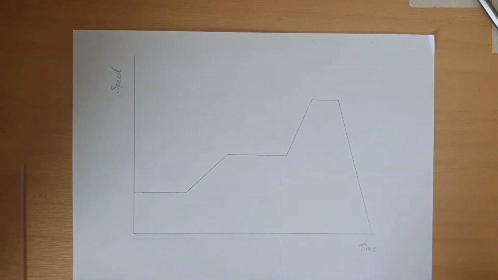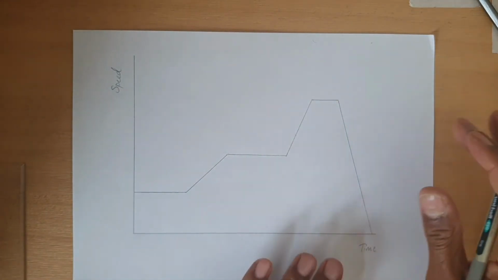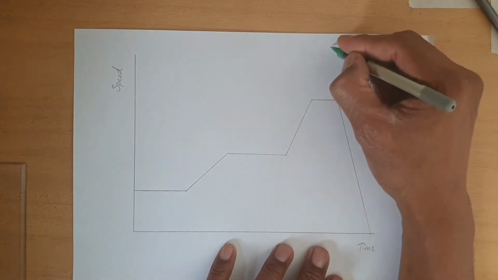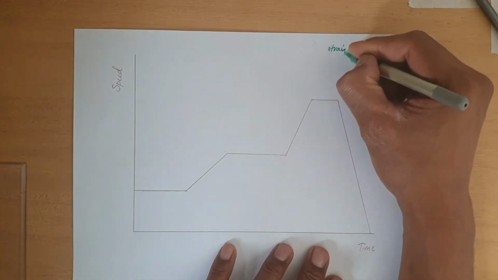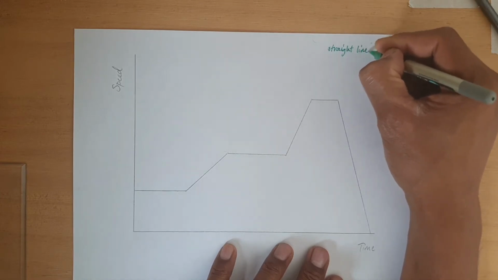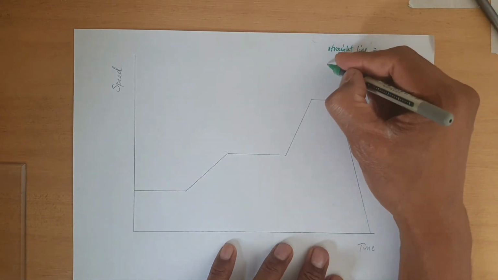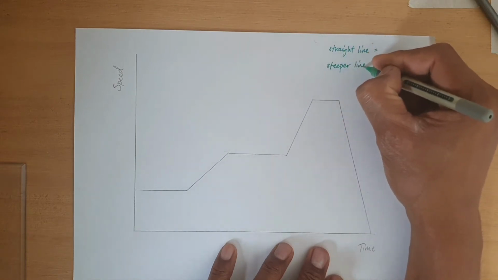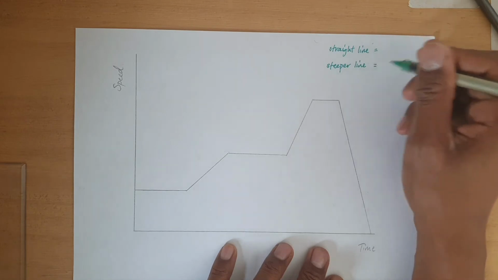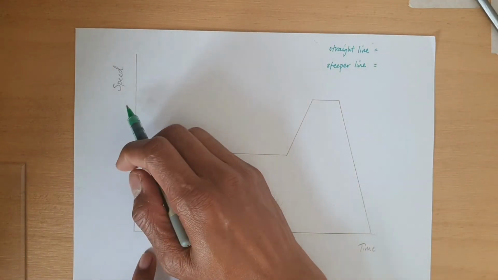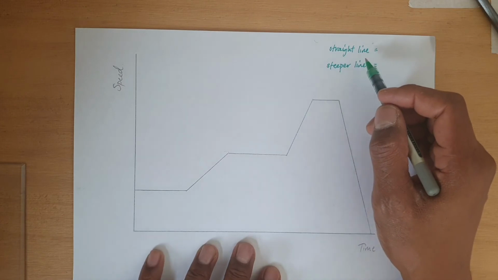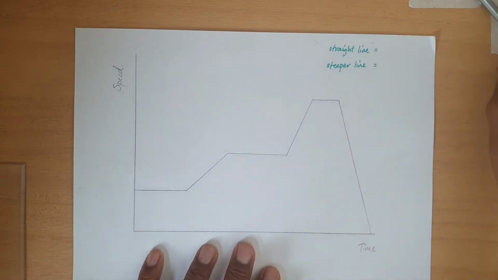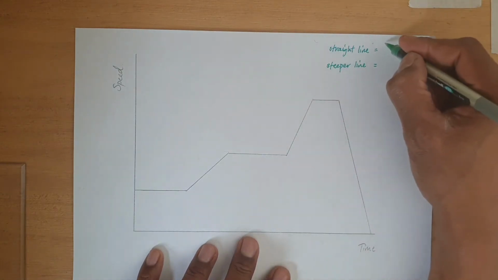Speed time graphs are slightly different to distance time graphs, but they've got similar characteristics. The things that are important again are, is it a straight line, and how steep the line is. But they mean something slightly different in this graph. On a speed time graph, a straight line shows an object that is accelerating at a constant rate.